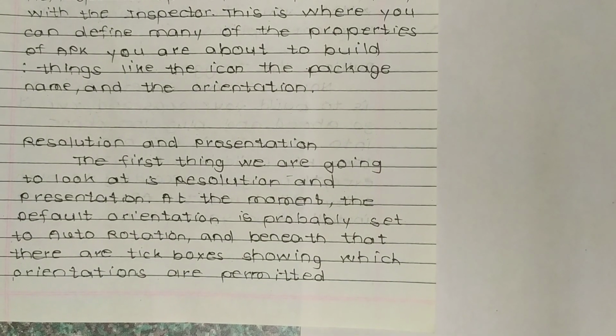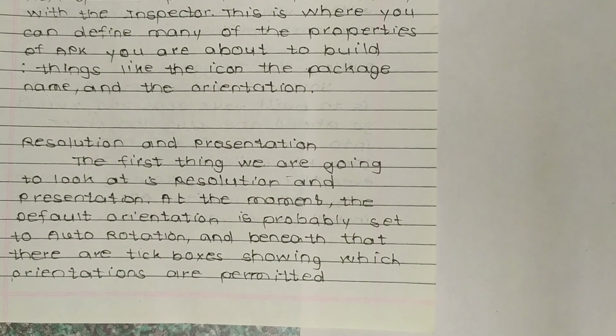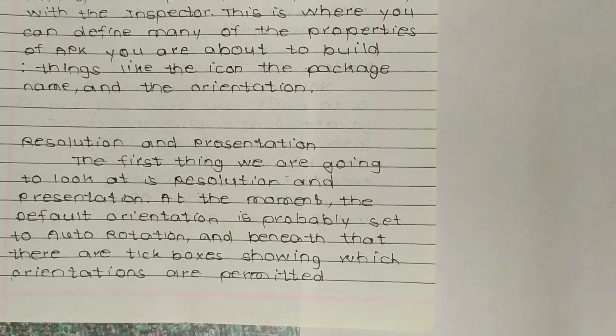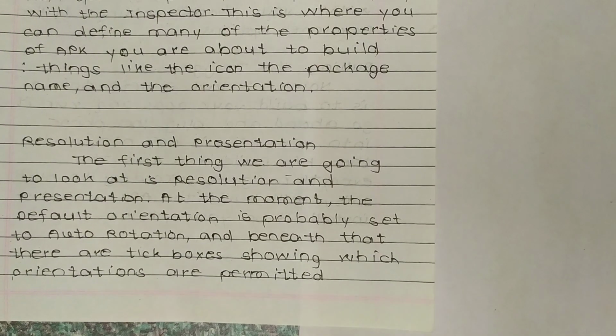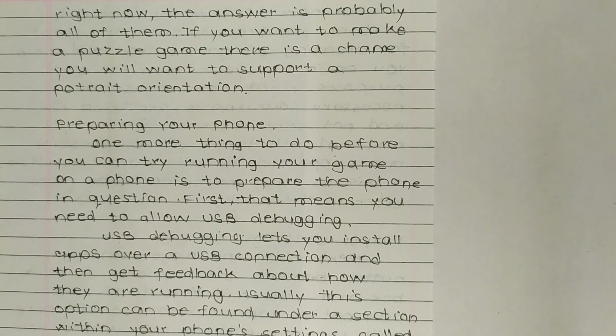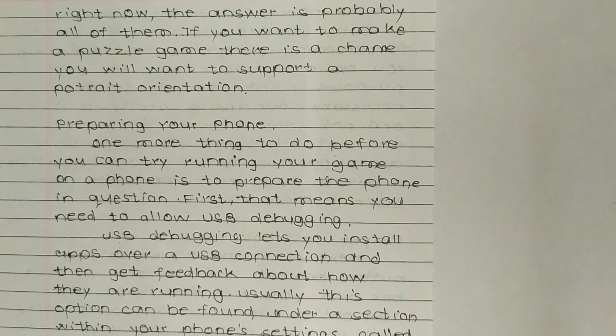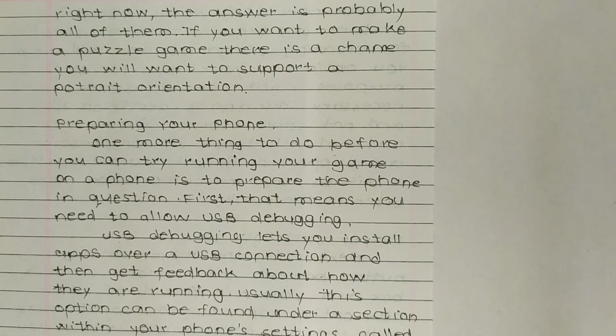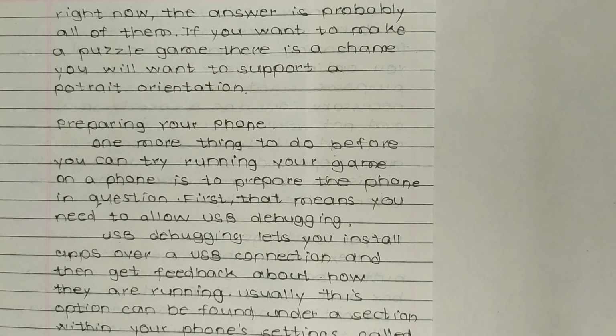Resolution and presentation. The first thing we are going to look at is resolution and presentation. At the moment the default orientation is probably set to auto rotation, and beneath that there are tick boxes showing which orientations are permitted. Right now the answer is probably all of them. If you want to make a puzzle game, there is a chance you will want to support a portrait orientation.